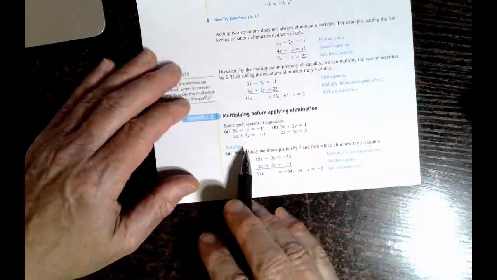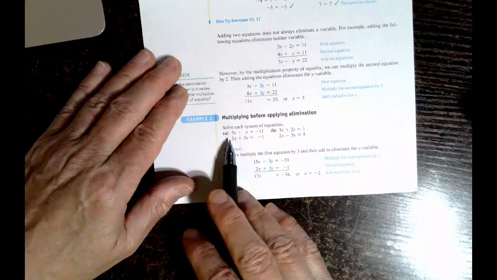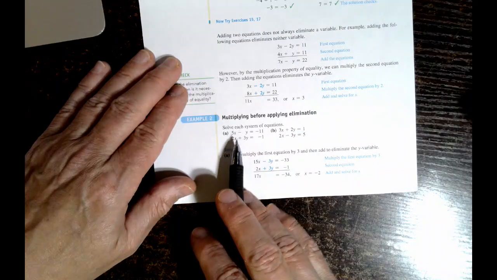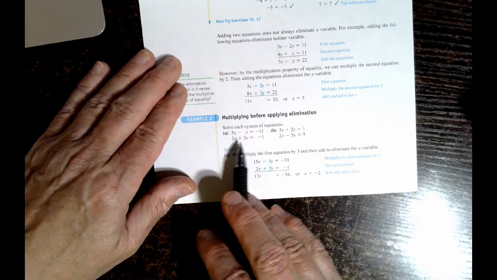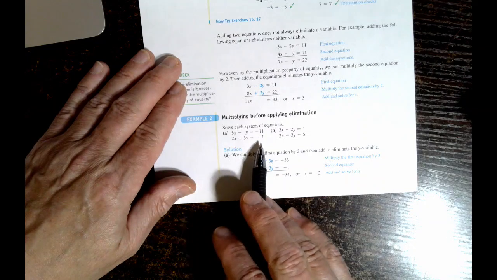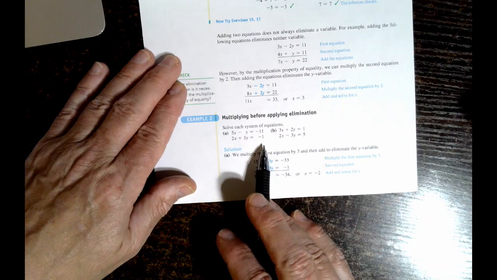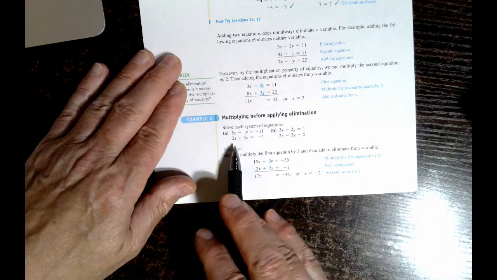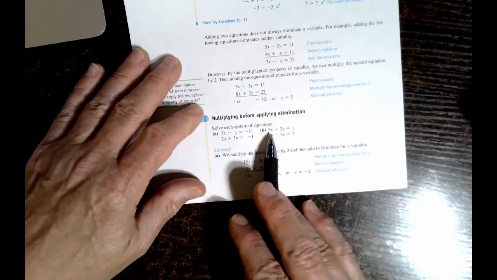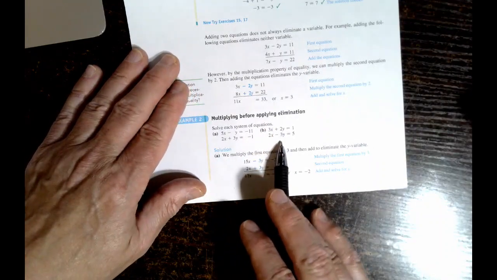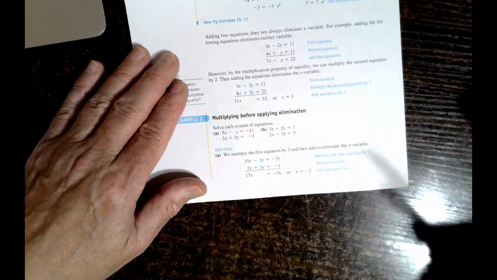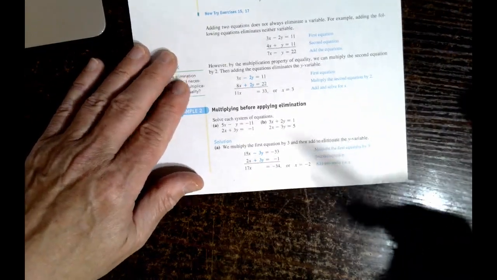But sometimes they're not lined up right. So if you look at this one, if you add these the way they are right now, you get 7x plus 2y equals negative 12. And that doesn't help at all because it didn't eliminate either variable. You get 5x minus y equals 6. And again, it didn't eliminate either variable.